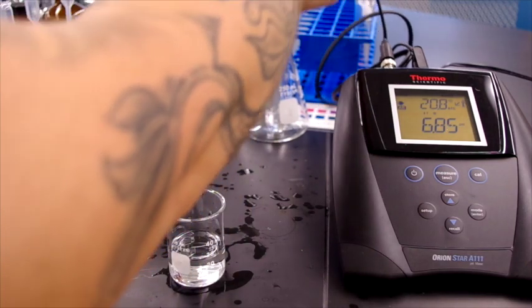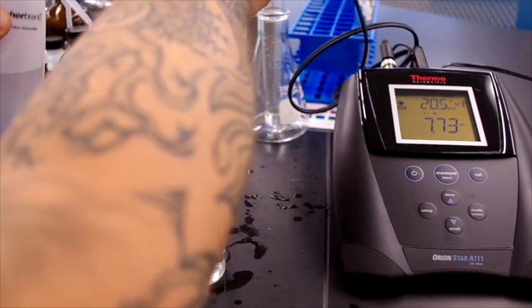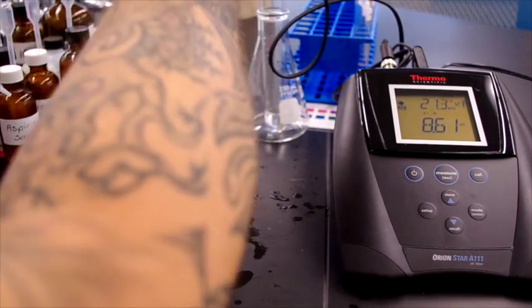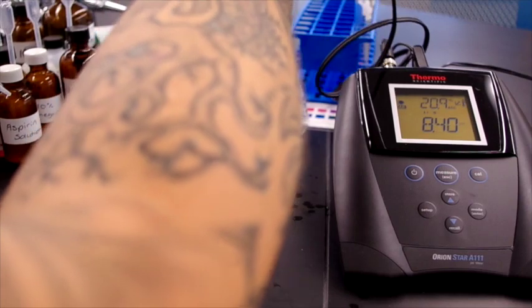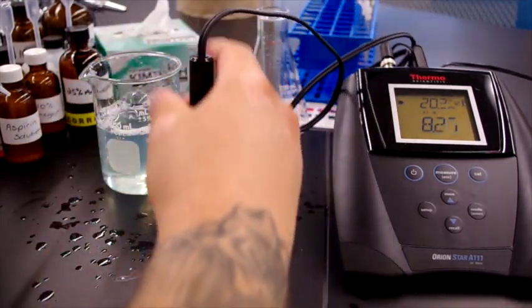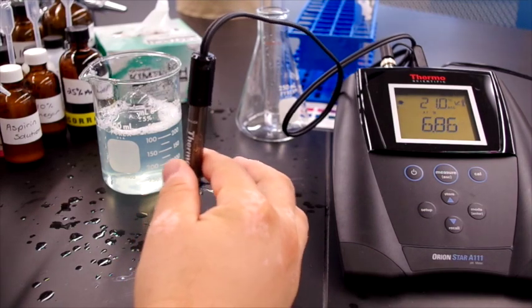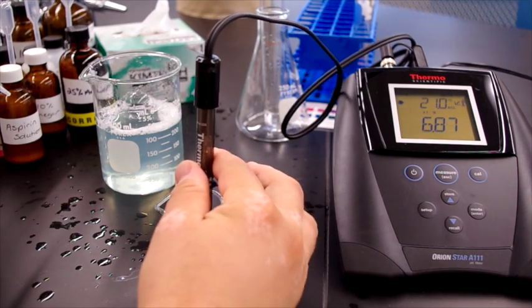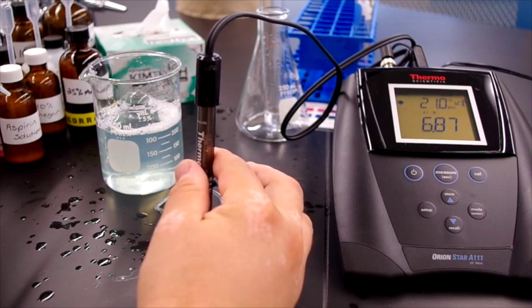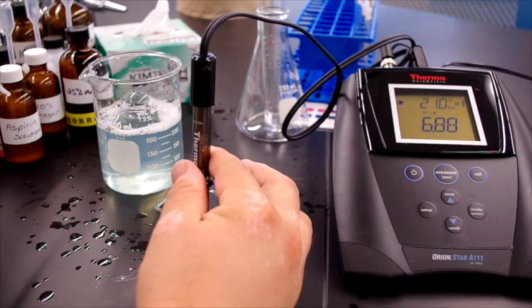So we take our pH meter, we rinse it out again one last time. Can wipe the outside. And we place it in our seawater sample. And we measure 6.88 pH for seawater.